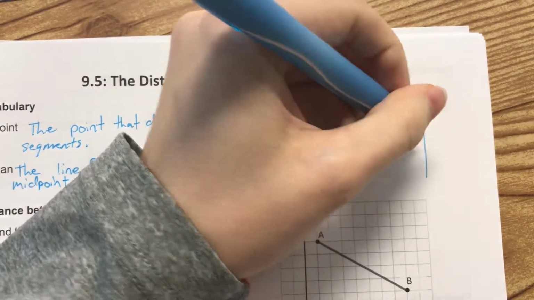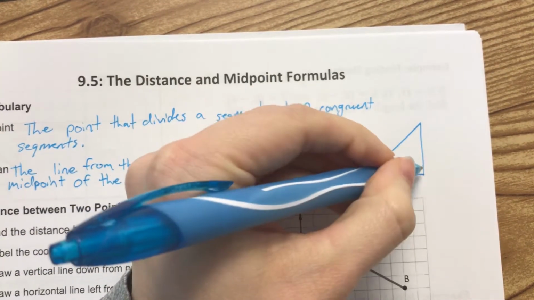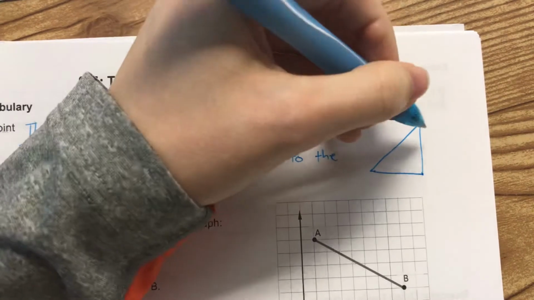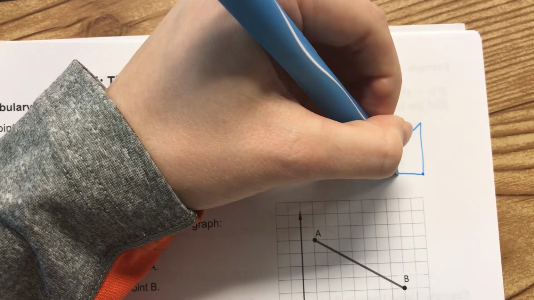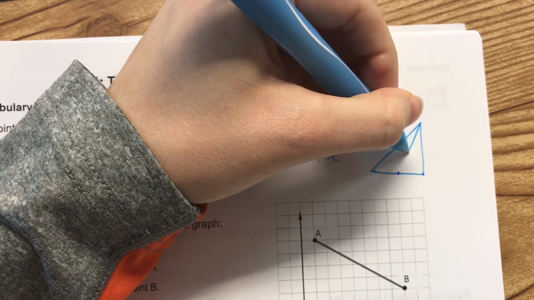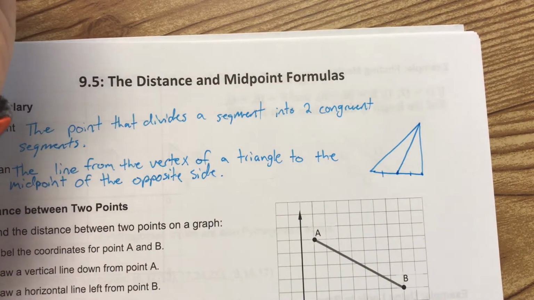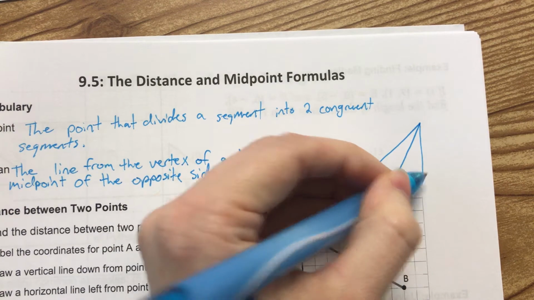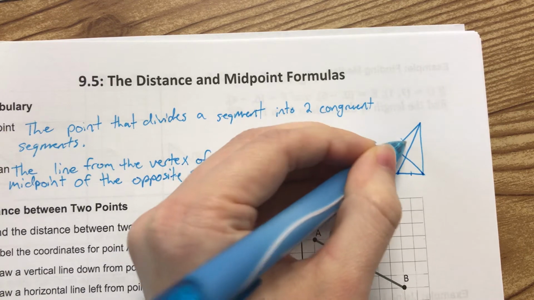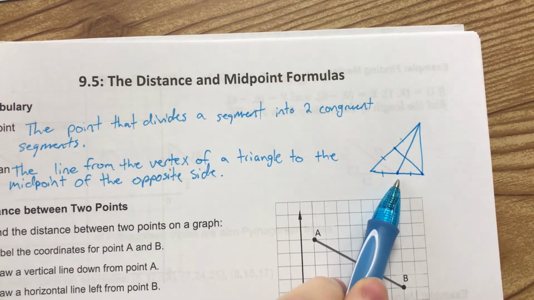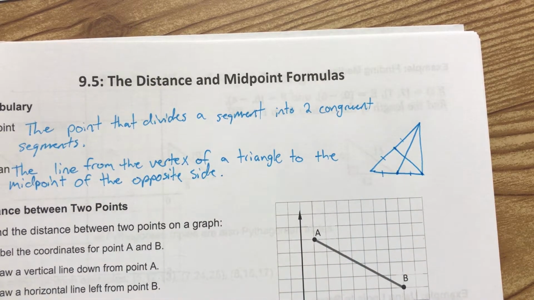All right, so if we were to draw a median, it's different from an altitude. So here's a triangle for us to look at. There are three medians in a triangle. So here's a vertex. And if we want to go to the midpoint of the opposite side, we're going to go just like that. And what our median will do is it'll divide that side into two congruent sides. We could take this point and we could go towards the midpoint of this side and it would divide it into two congruent sides. So it doesn't hit at a right angle like our altitude did, but it does divide it into two congruent sides. So that's what's important about the median.